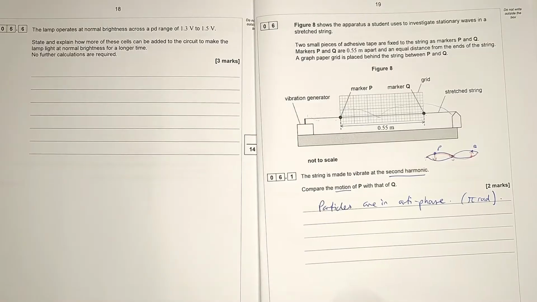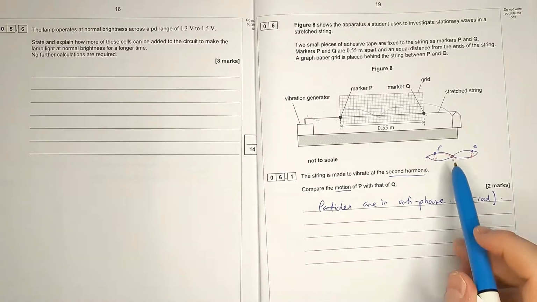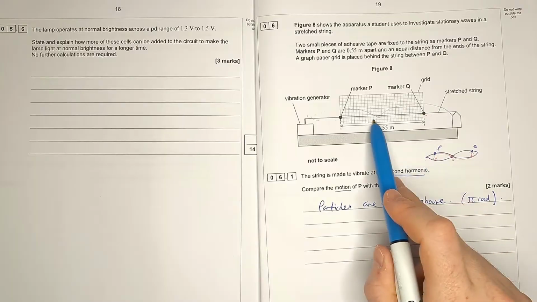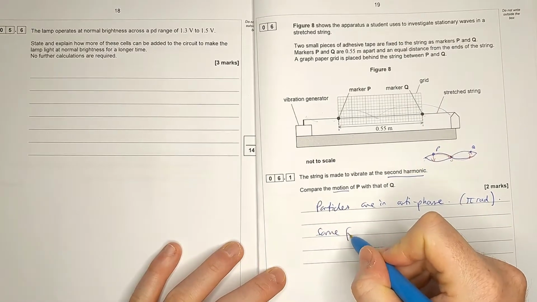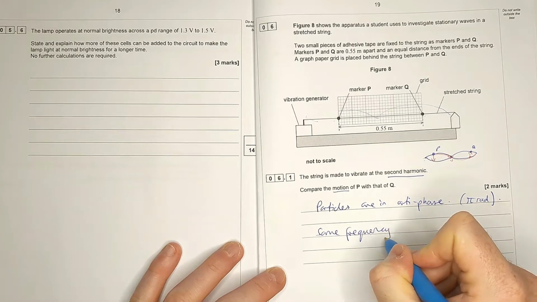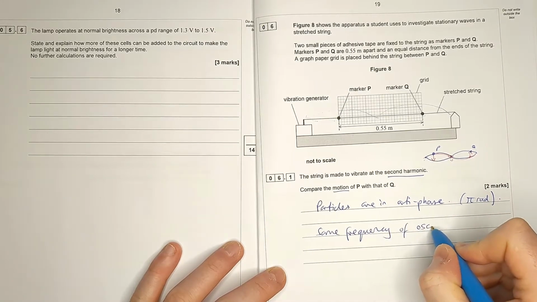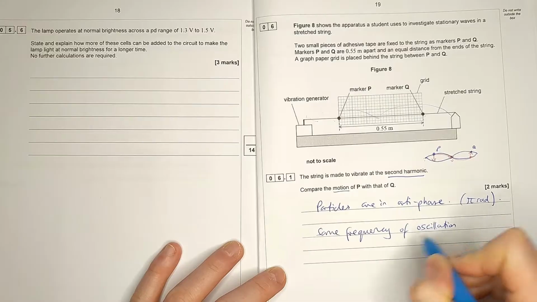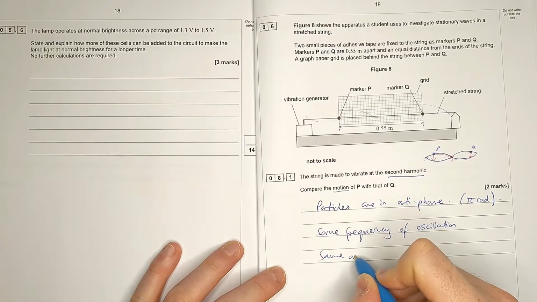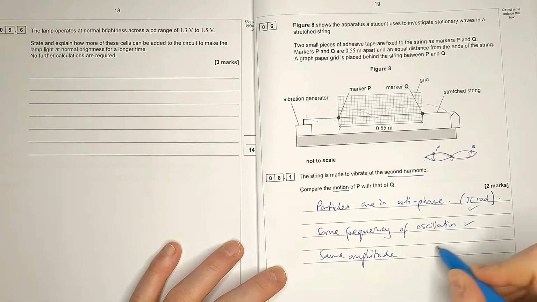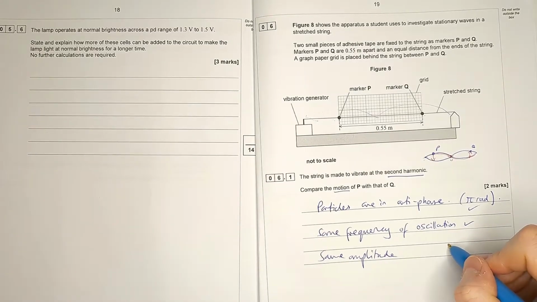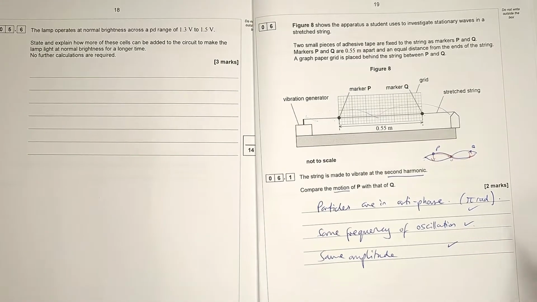There's a couple of things you could say here. You could say they have similar amplitudes because they're both kind of equidistant from the nodes at the end. You could say they have the same frequency, which is probably what I'd go with, or time period of oscillation. You could say about same speed as well. Those are the obvious ones. So any 2 from those 3 would be what you're looking for. But I'd say the top 2 are probably the most key ones there.